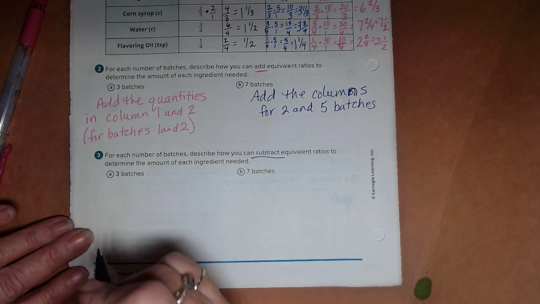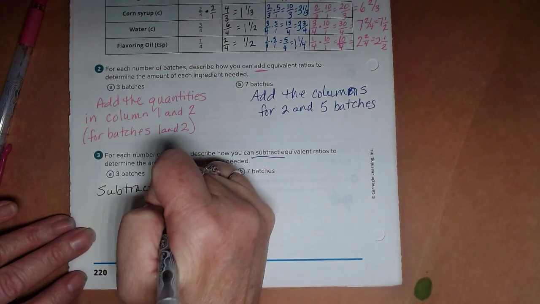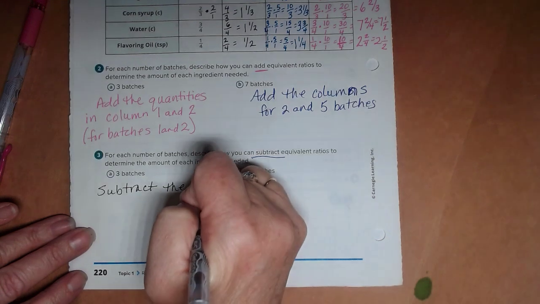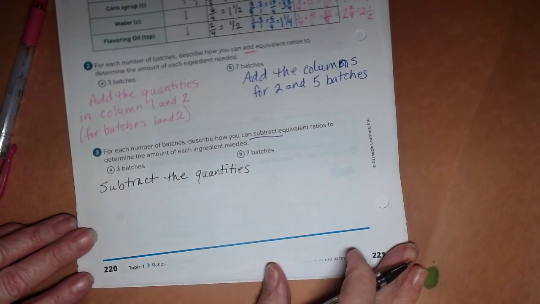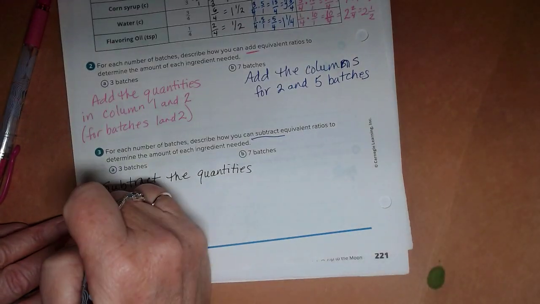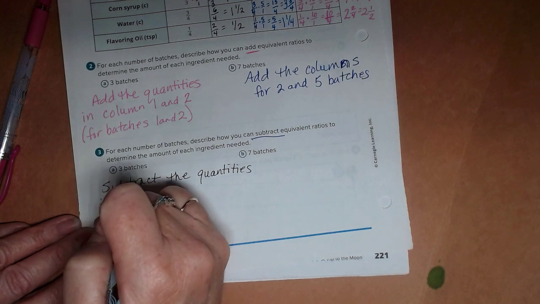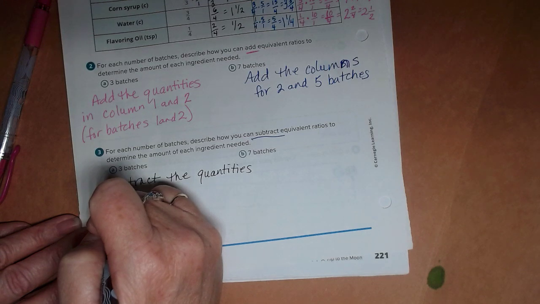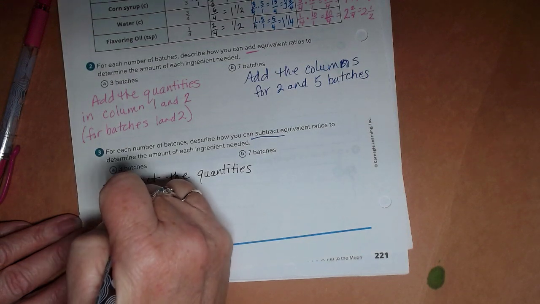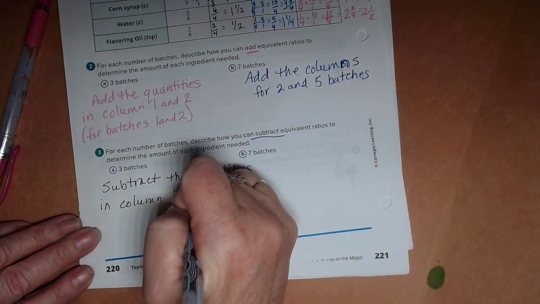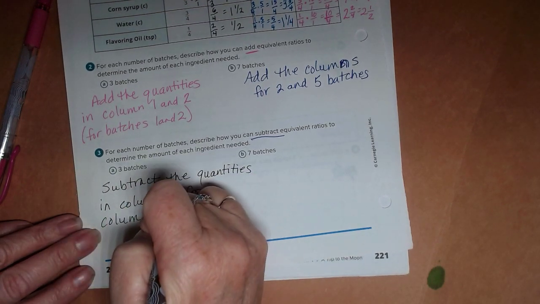So we could subtract the quantities in column 2 from column 5.